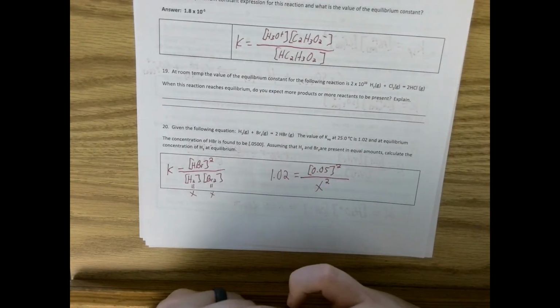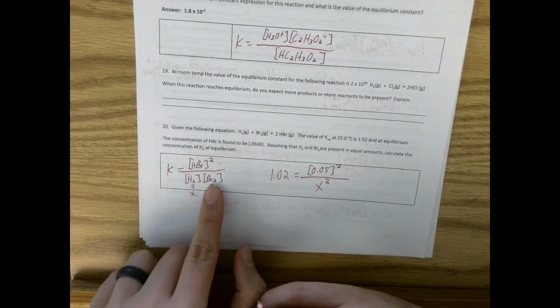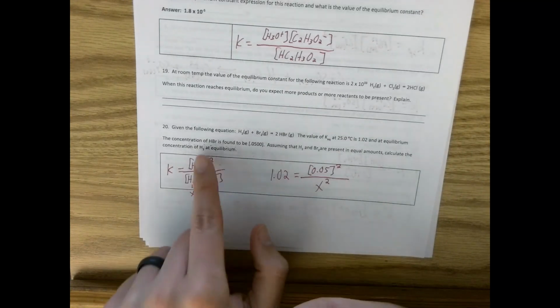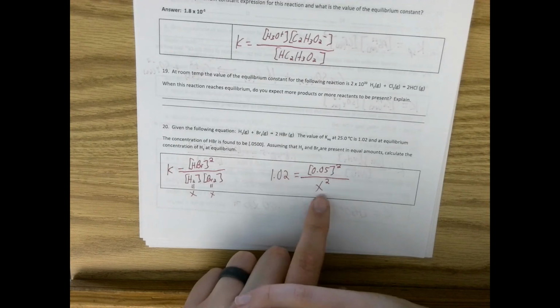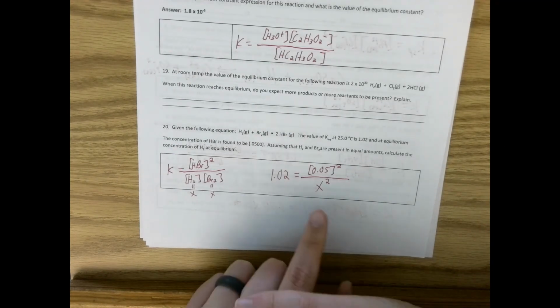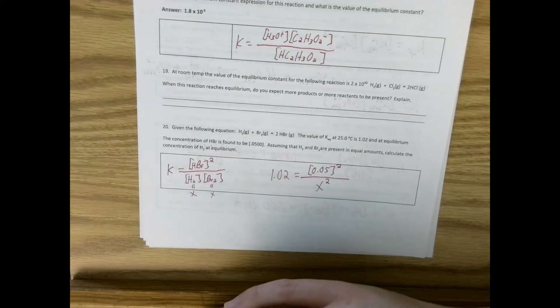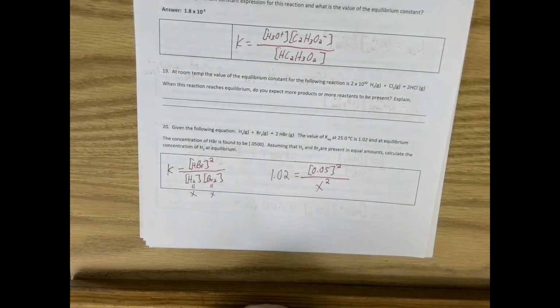And then that is the concentration of H2 and the concentration of Br2, because the problem states they're equal. Okay. So you don't have to take the square root. We're solving for X. So to solve for X, you square root X. So what's the answer? 0.0495, somewhere in there.